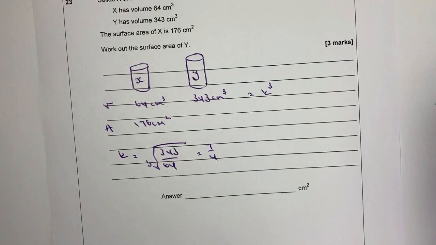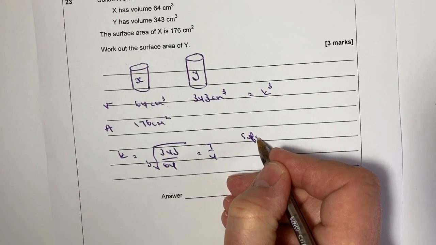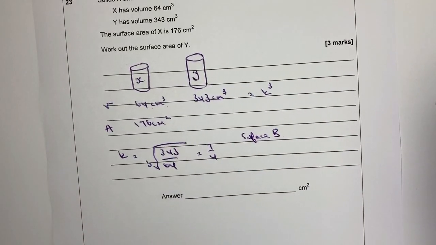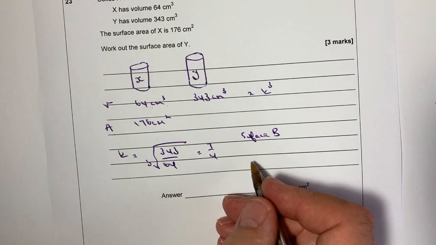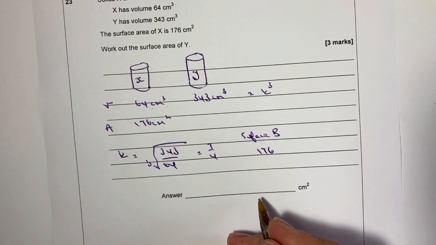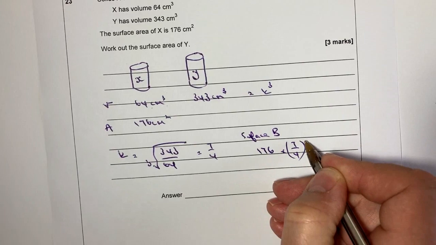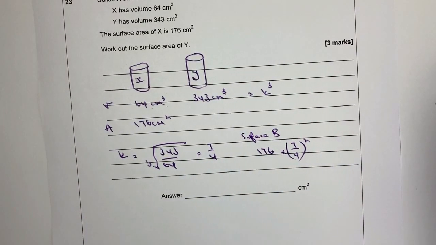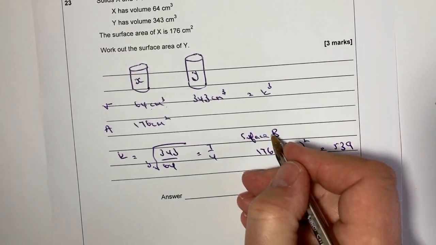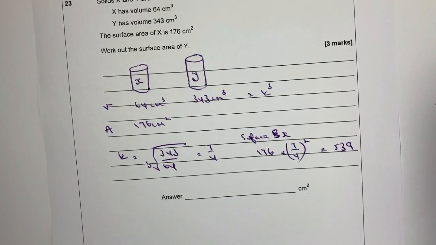So all I'm going to do is say the surface of Y is going to be 176, which is the surface of A, multiplied by the scale factor squared. Now, if I pop that into my calculator, I'm going to get 539. So that would be the answer to this particular question.